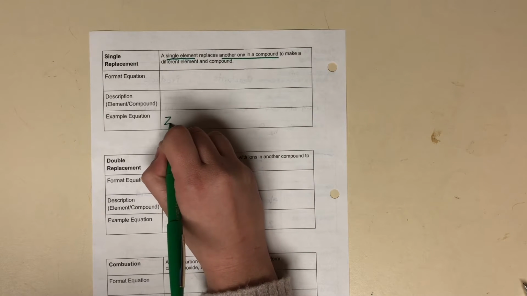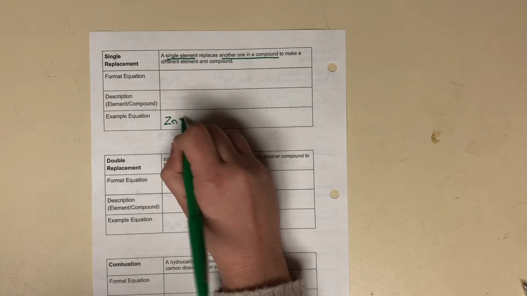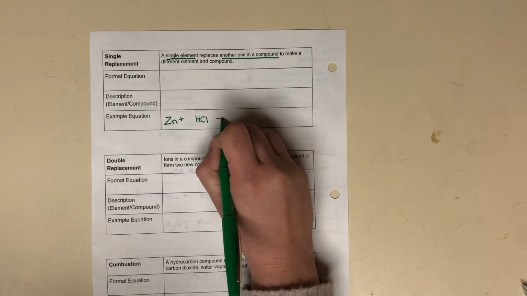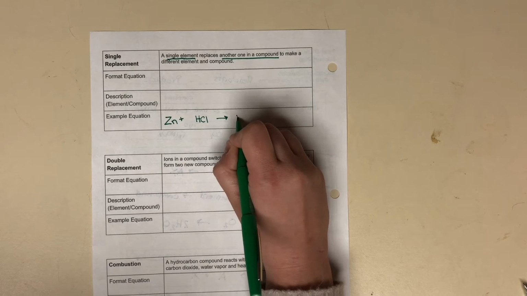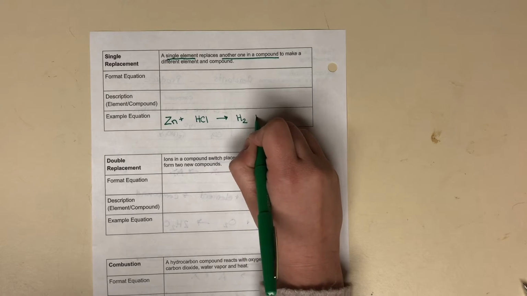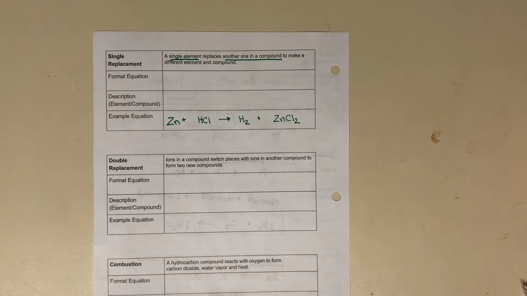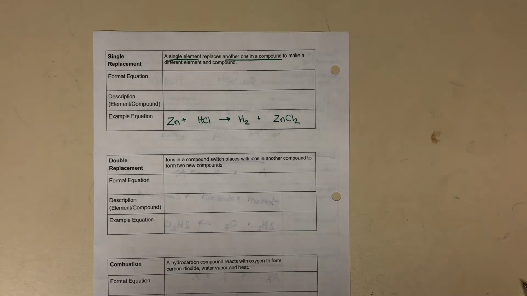So, for example, we're going to use zinc and hydrochloric acid. I'm not going to balance the equation. You're going to do that. It's going to give me ZnCl2. Okay. Now take a minute to balance your equation.